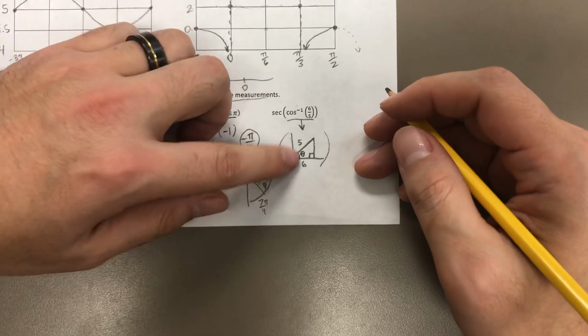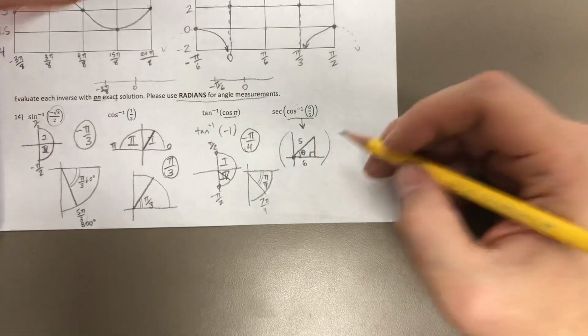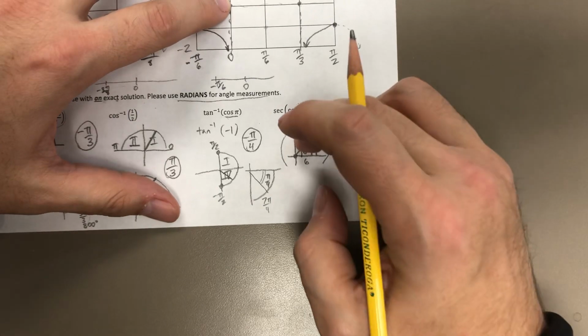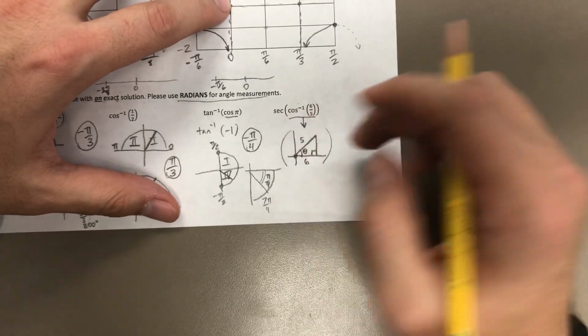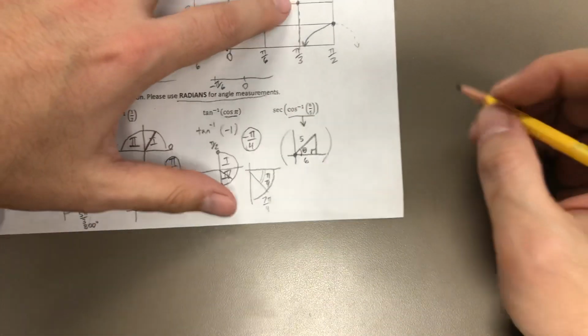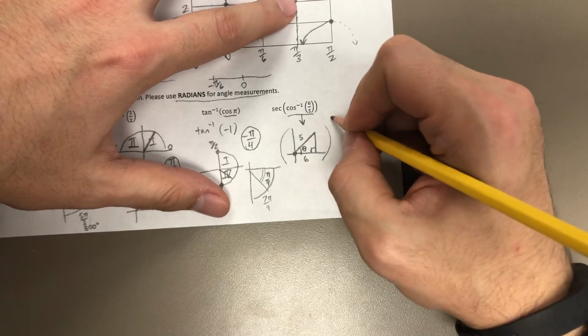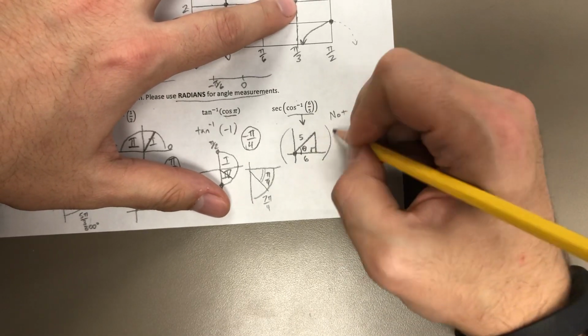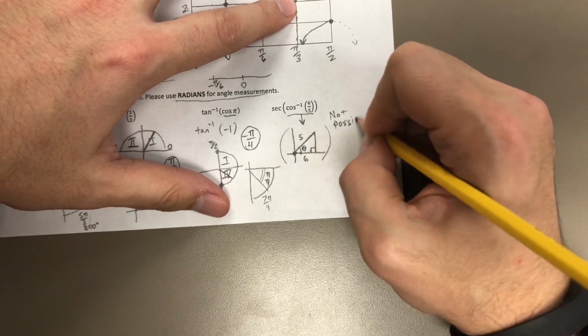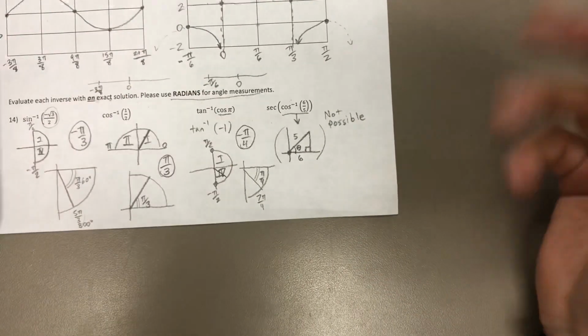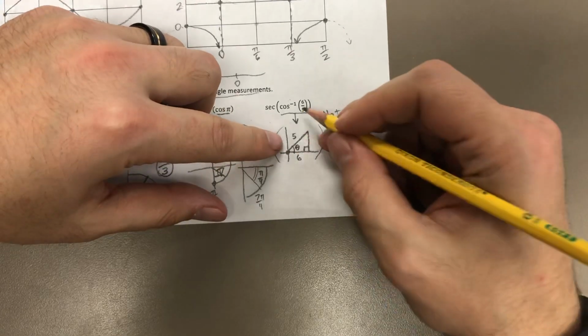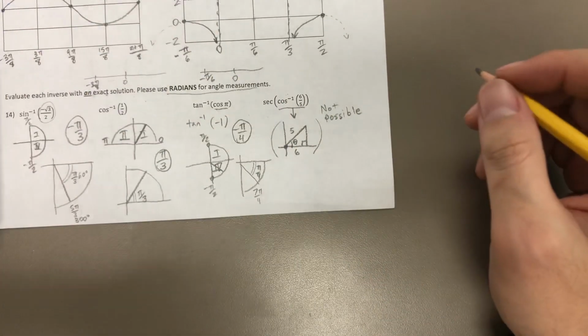It has to be something greater than 6, like you could have it as 6.1 or whatever. You can still make a right triangle out of it. But this side has to always be bigger than either of these two sides for it to be a right triangle. So since that's not the case, that means that this problem is impossible. So you cannot do this one. It's not like an undefined value or anything like that, because you can't even make a right triangle with the information that you have. So it's not possible to do this answer.